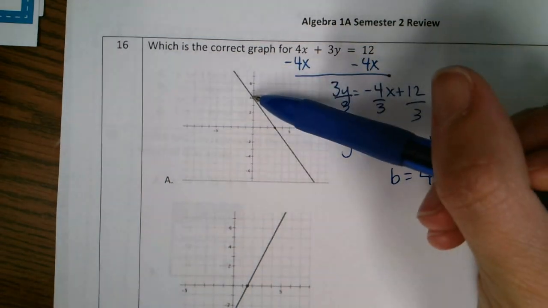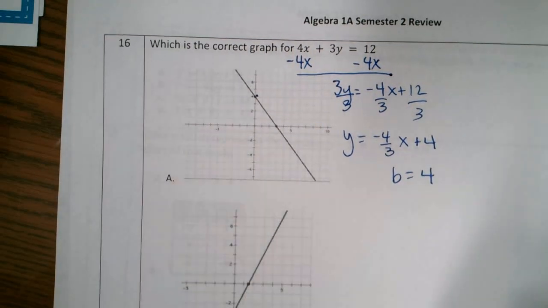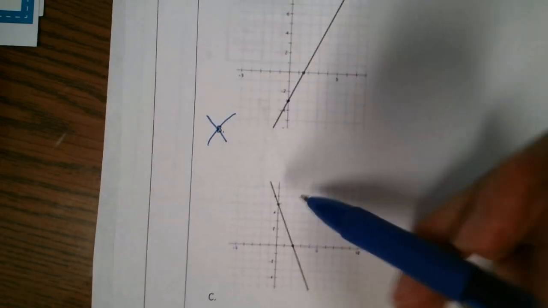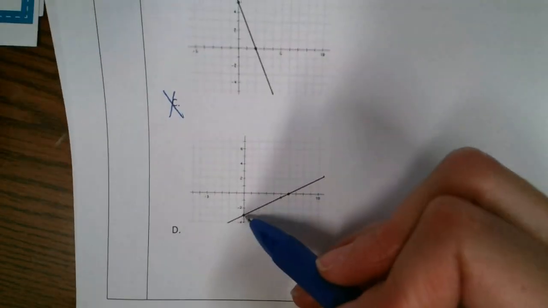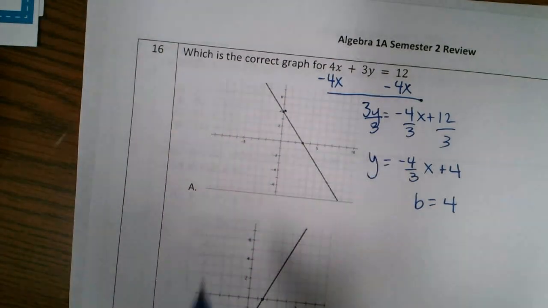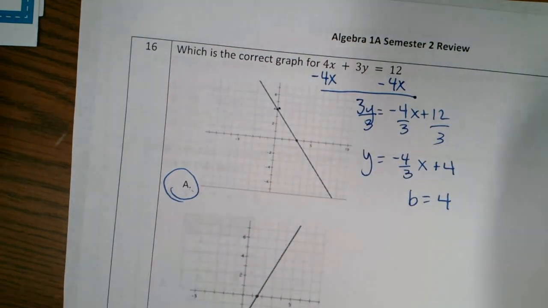So if I look at my graphs, this one has a positive 4. This one does not. This is down at negative 3, so this one is wrong. This one has a y-intercept at 5, so this one is wrong. And this one has a y-intercept down here at negative 3, so this one is wrong. The only graph with the correct y-intercept is A, so that's going to be my solution.